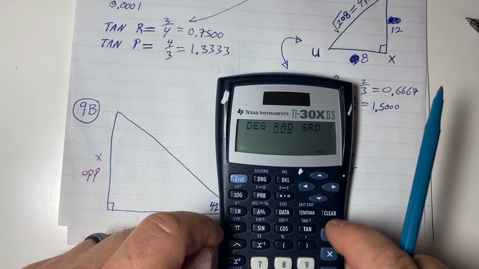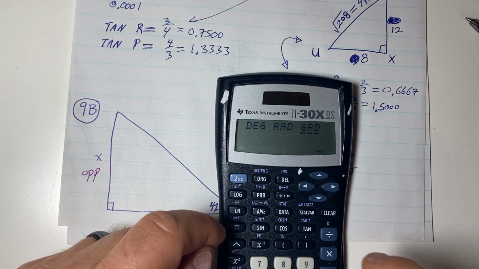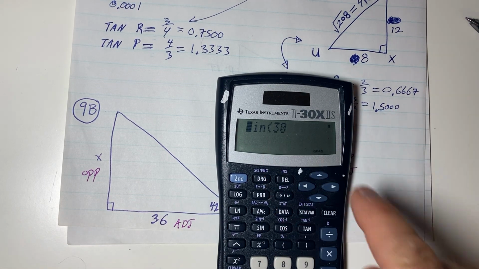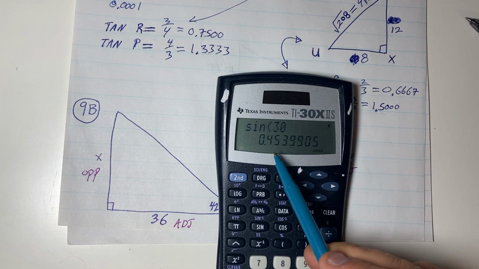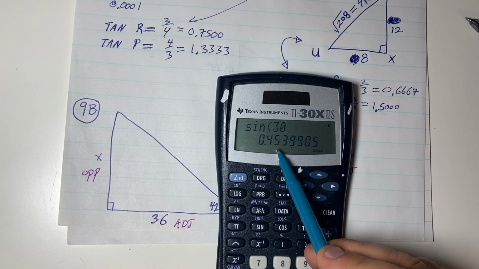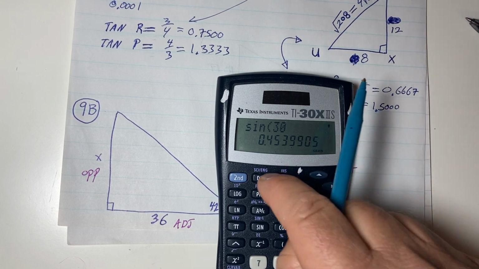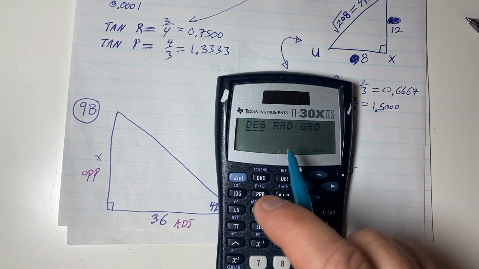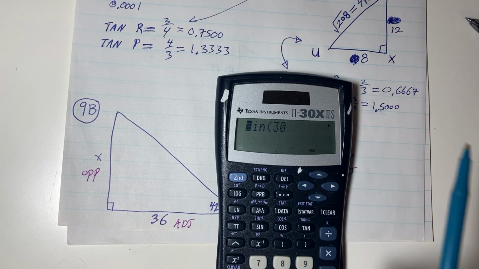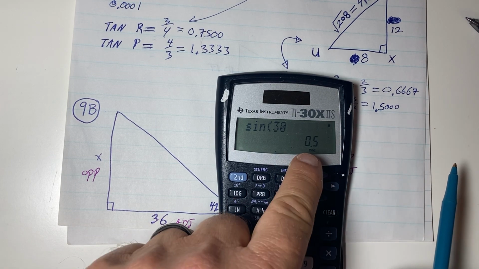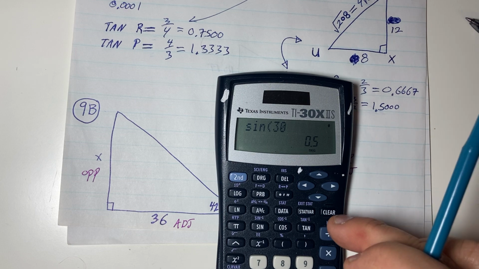Well, that's not what I want. What about gradients? Let's try that. Sine of 30. Do I get 0.5? Oh, close, but still not 0.5. That's not what I want. Okay, let's try degrees. Sine of 30. I should get 0.5. Bingo! Now I'm in the proper mode.